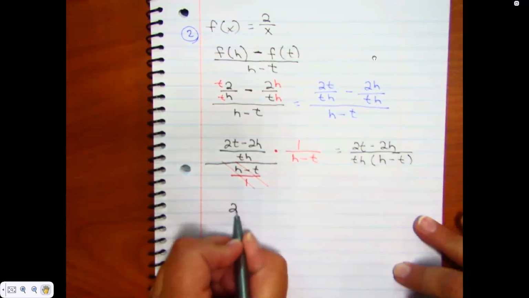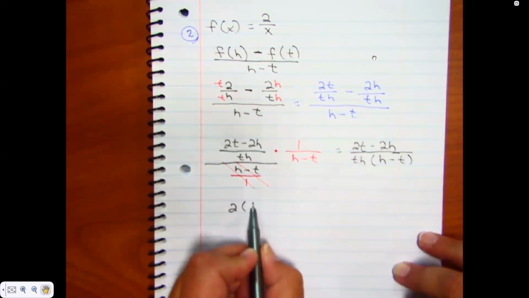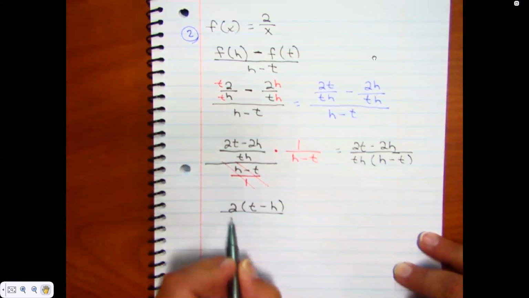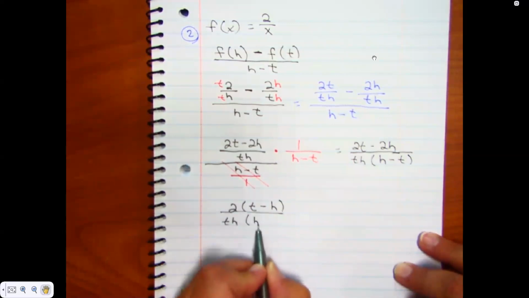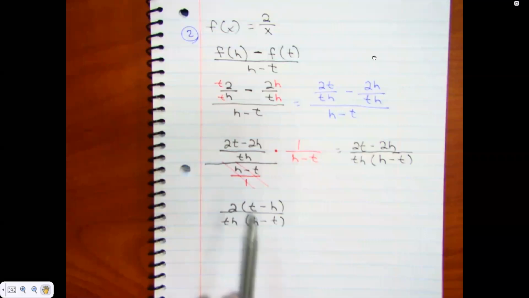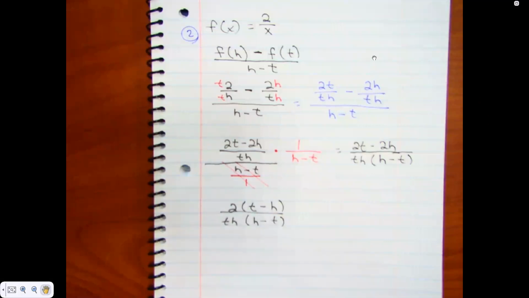So we've got 2 times, so the 2 goes away. Now we just have t, the 2 goes away here, minus h. Now we can cancel stuff if we want, because now we've got multiplication on the top, multiplication on the bottom. Who remembers how do we cancel a t minus h with an h minus t? It cancels with -1. You could factor out the -1 too if you wanted. I don't know if that messes people up or not.